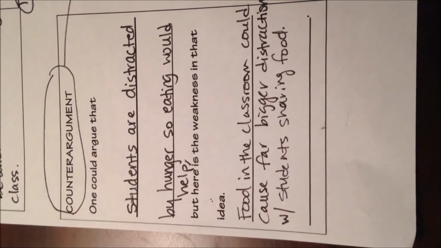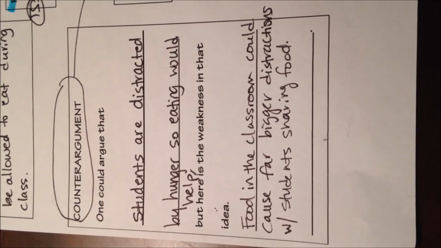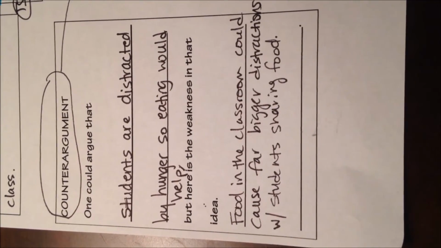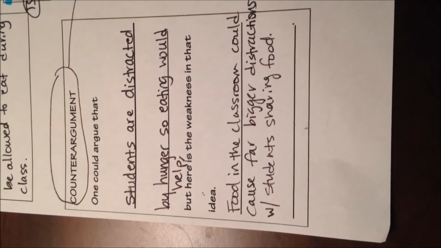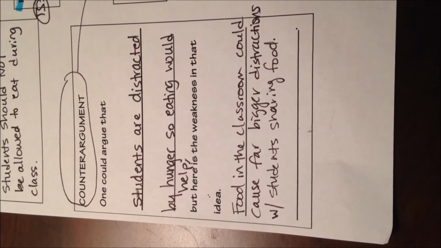Next, I want us to talk about the counter argument. The counter argument is sort of laid out for you. The counter argument is used to acknowledge that someone has a different opinion than you do, but to remind them of why you think the way you do. Mine says, and I wrote it out for you, it's kind of like a fill in the blank. It says, one could argue that students are distracted by hunger, so eating would help.